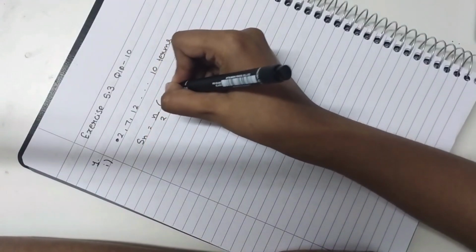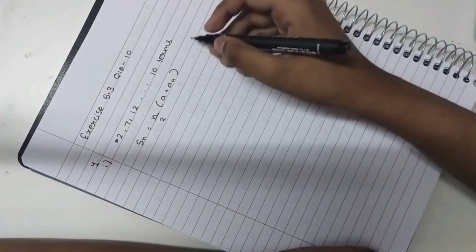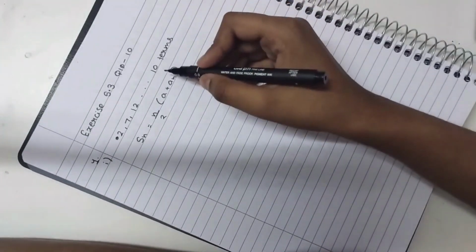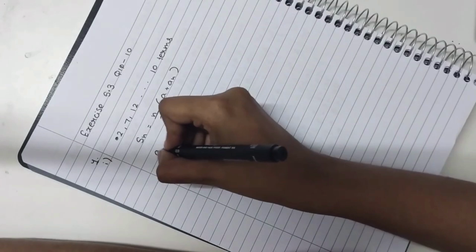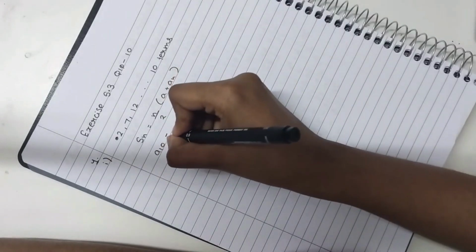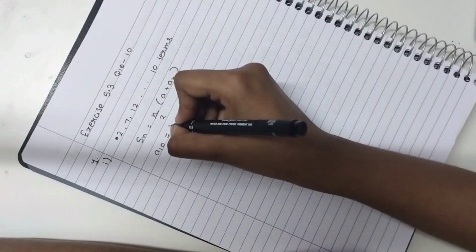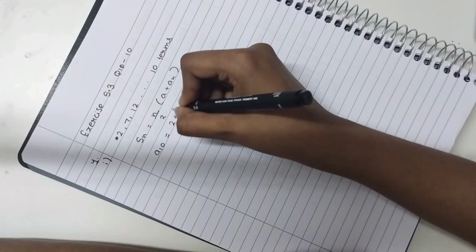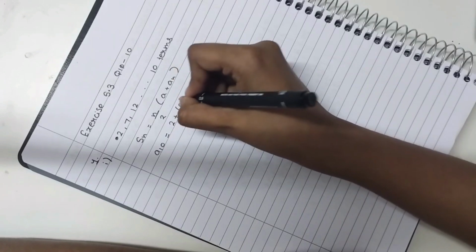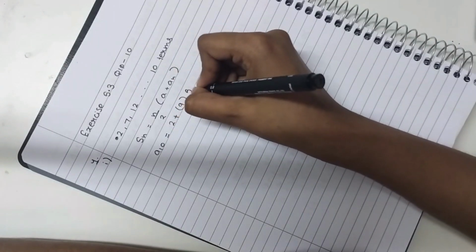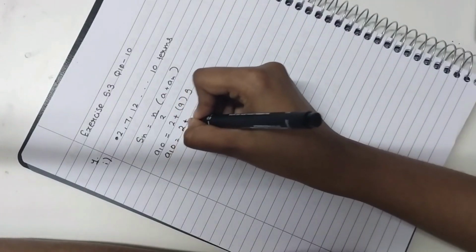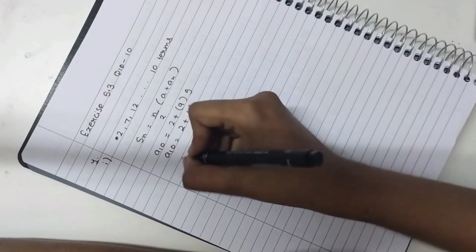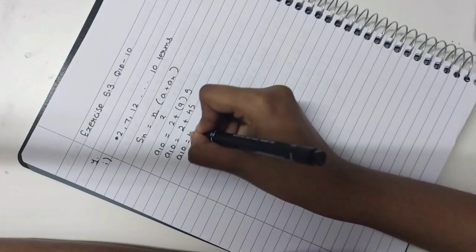Since they've given up to 10 terms, we need to find the 10th term of this AP. So we need to find a10. In order to find a10, we know that the formula is a plus (n minus 1), which is 9, times d, which is 5. So a10 is equal to 2 plus 45, and a10 is equal to 47.